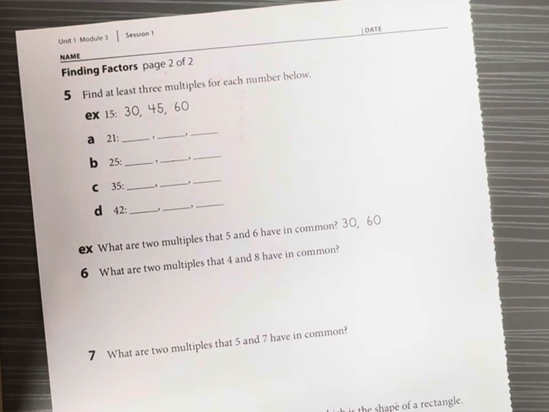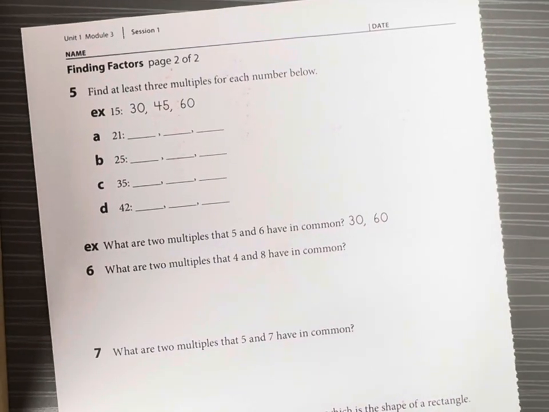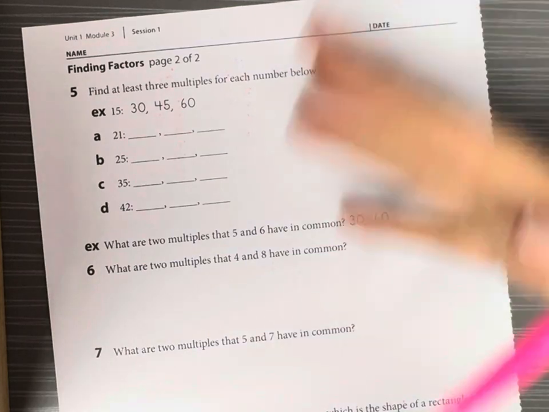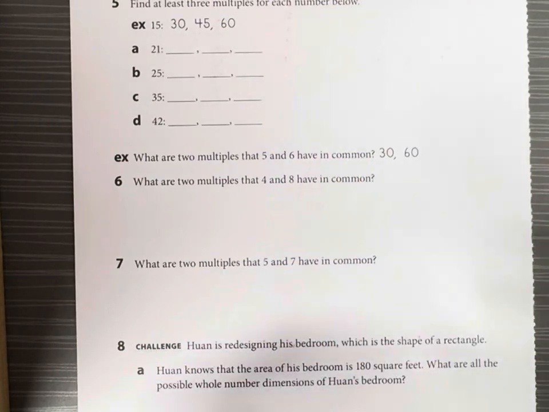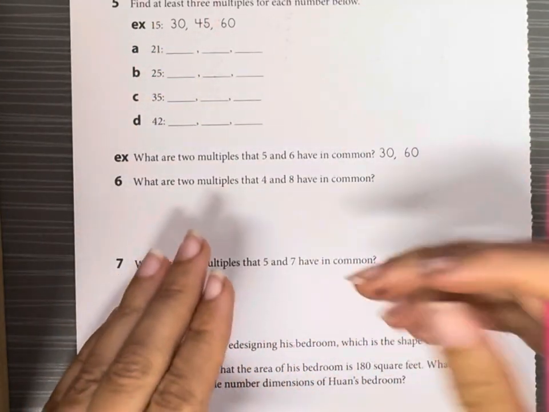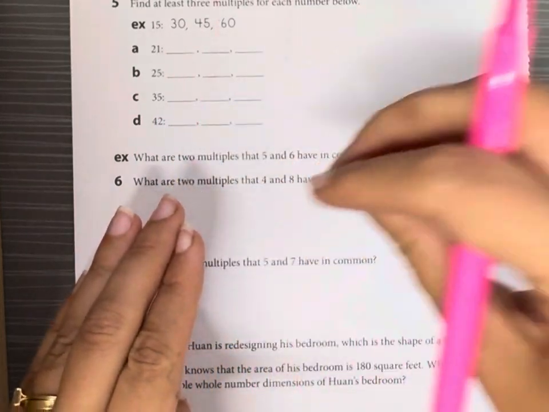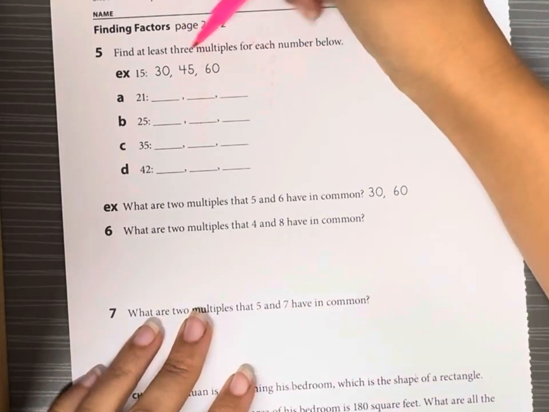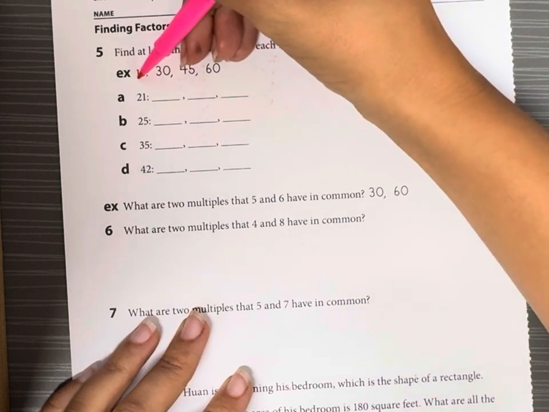All right, guys, today we're going to talk about page 10. On page 10, we are looking at multiples. On page 9, we talked about factors, numbers that go in. On page 10, we're talking about multiples. They skip count out. So list the first three multiples for each number. So multiples skip count out.